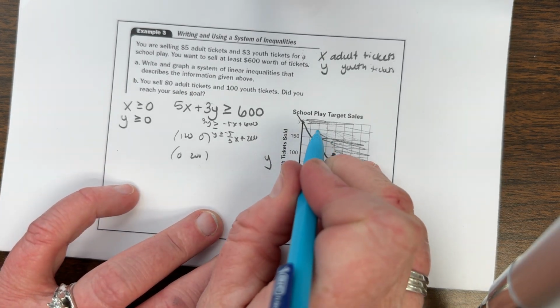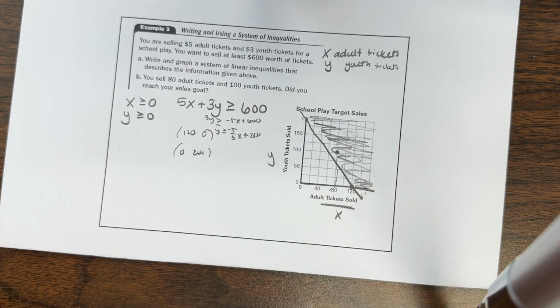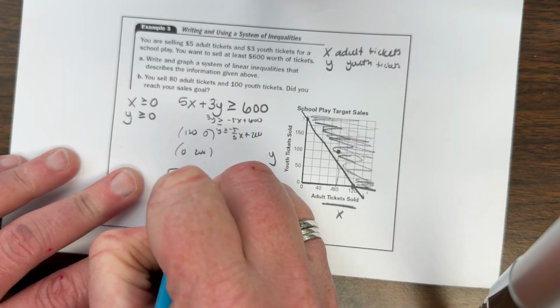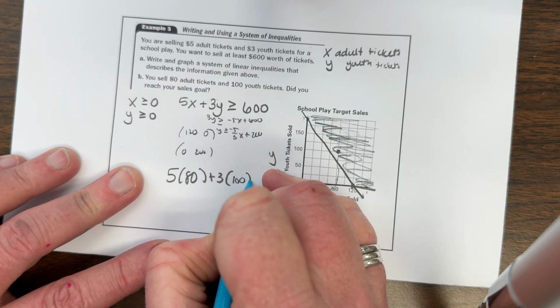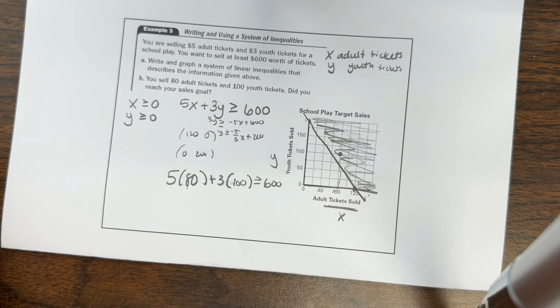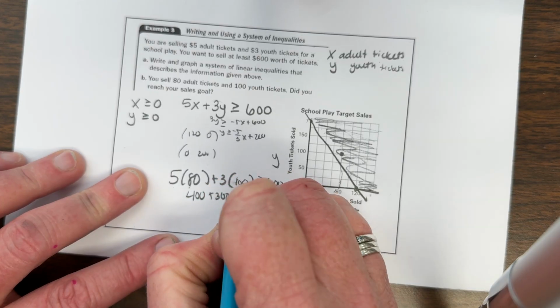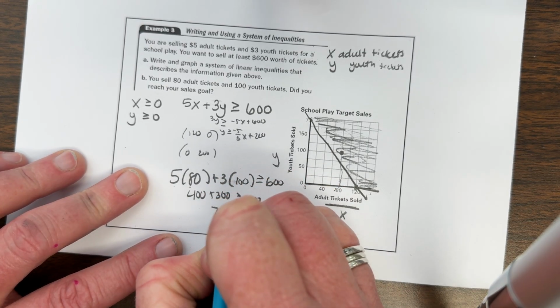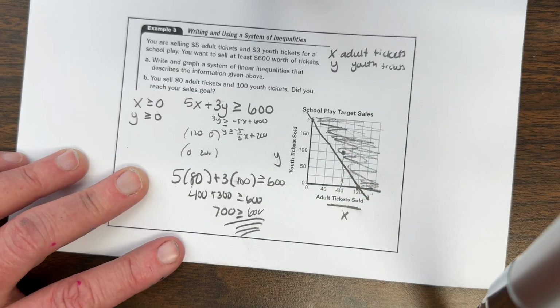Is it in my graph that's shaded? Heck yeah, it is. So did I reach my goal? Heck yeah, it is. Let's check. 5 times 80 plus 3 times 100 greater than or equal to 600. 5 times 80, 400 plus 300. Look at me go. 700 is greater than or equal to 600. Also on the graph it matches. All right.